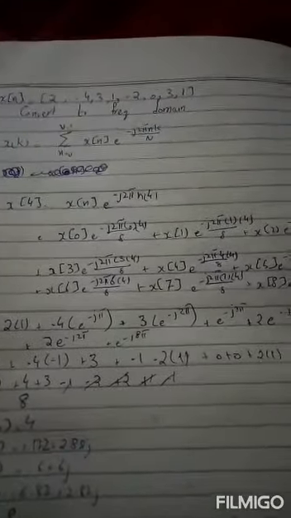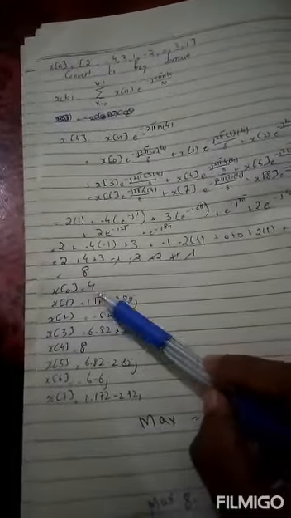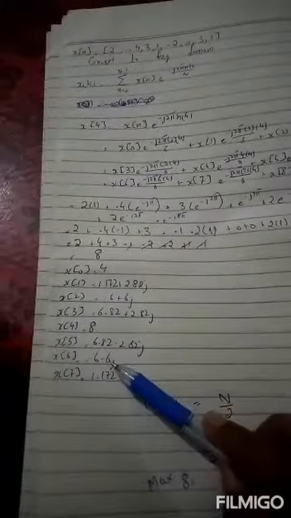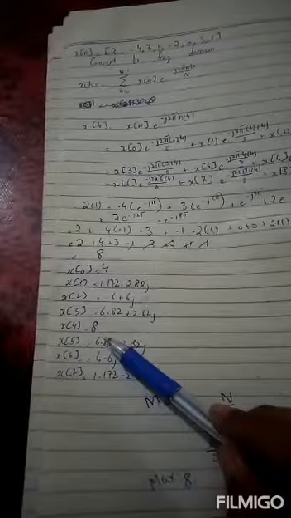Now, to get the maximum frequency, we will cut off the first two frequencies because there is no use of these frequencies. Simply, from the end, we'll cut off these values to get the maximum frequency.